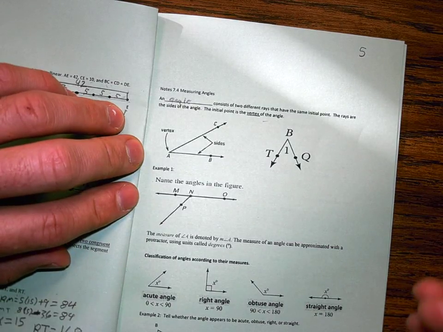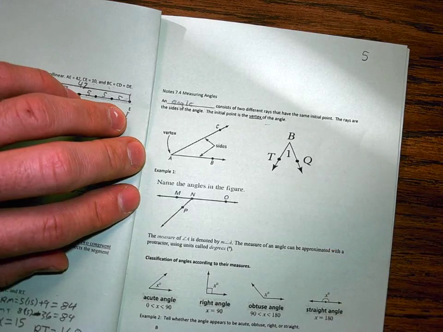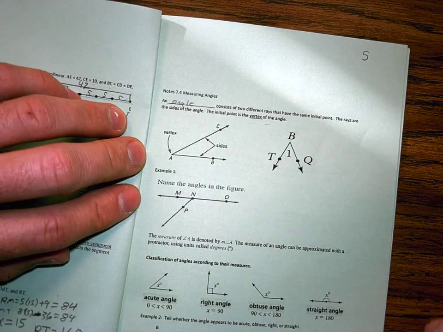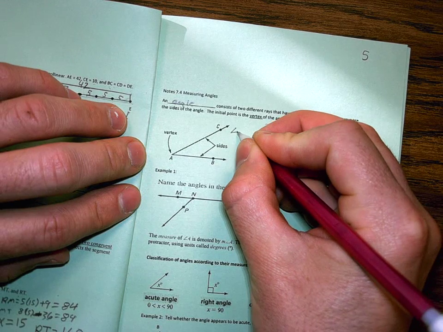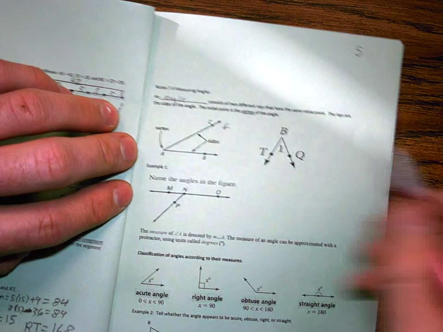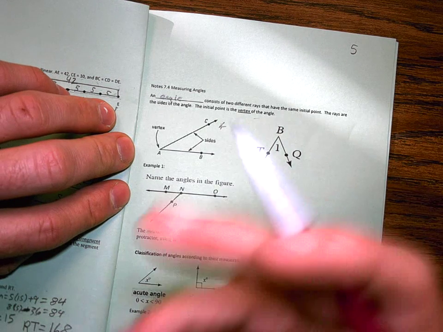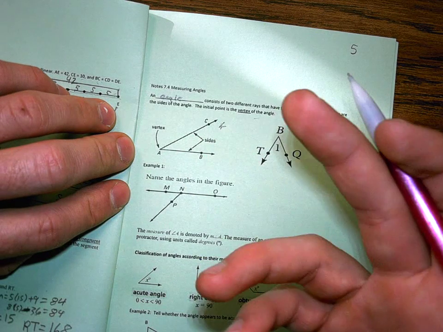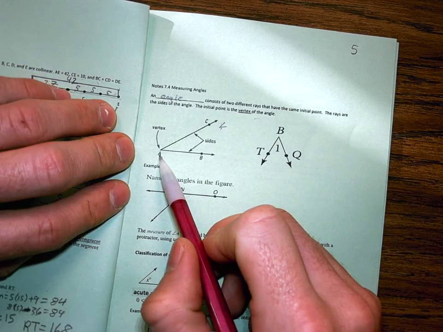Now, there are several different ways to name an angle. For these angles in particular, you start off the name with this little mark here. It's like an angle mark. And when you name an angle, you have to do it in a way such that the vertex is the middle letter.